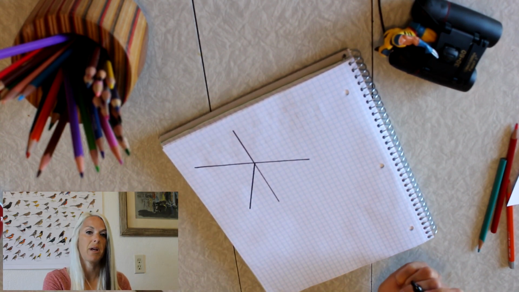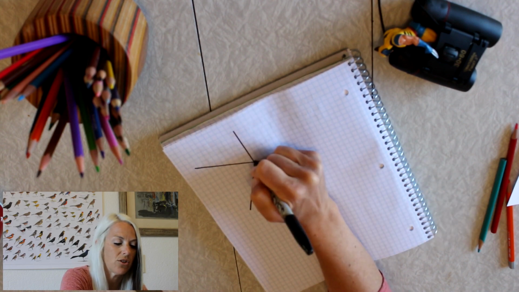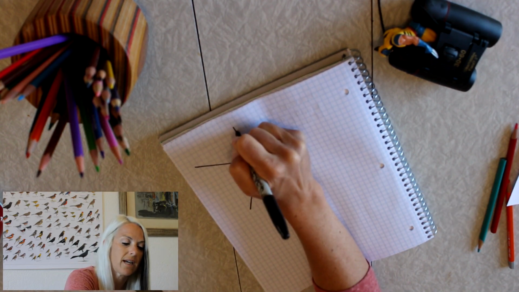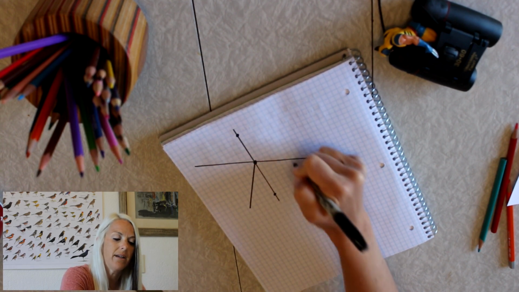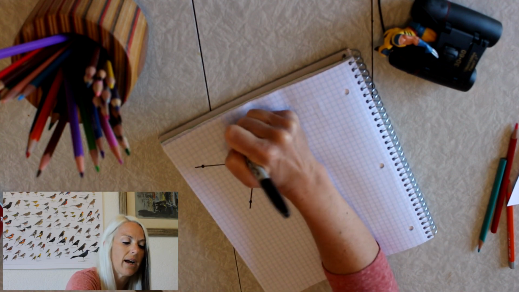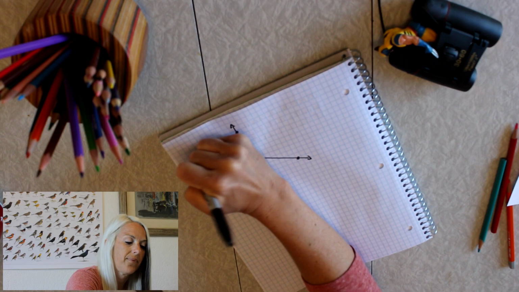So now we've got this shape, and you can pause and back it up and take a look at it to try and get that drawn. But there's a vertex in the middle. There's a vertex up here, down here, right here, right here, right here. And we're gonna draw our arrows to show that these lines extend. There we go.